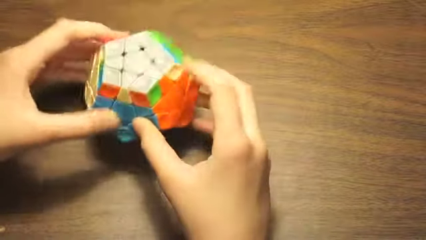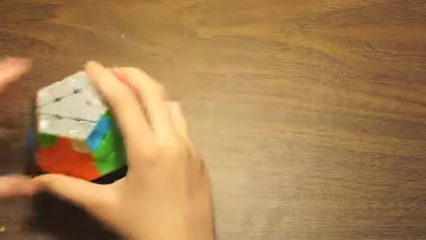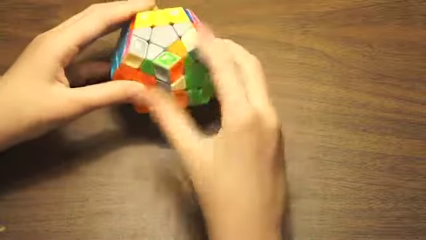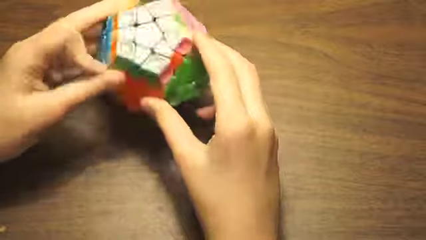Then permuting edges with the last layer, of course. This is a beginner's method after all. R2, U2 prime, R2 prime, U prime, R2, U2 prime, R2 prime. There's that done.